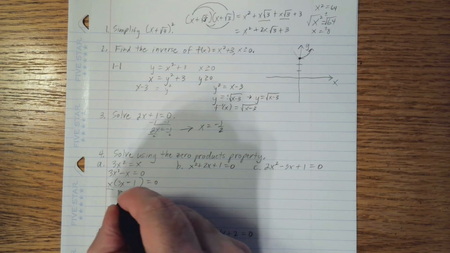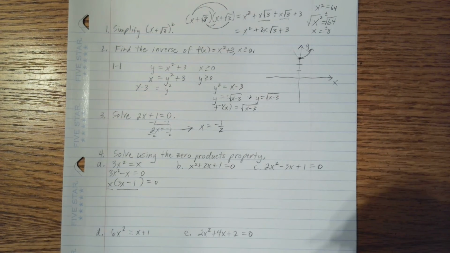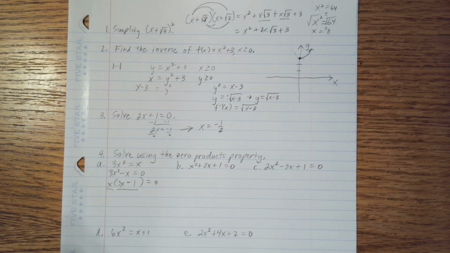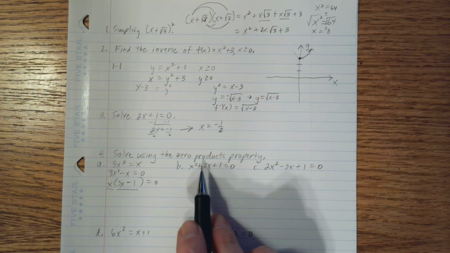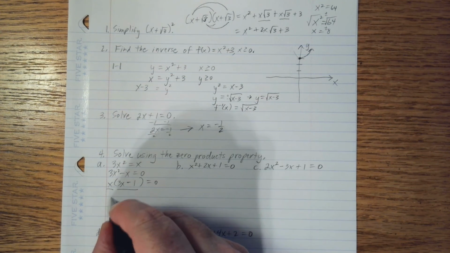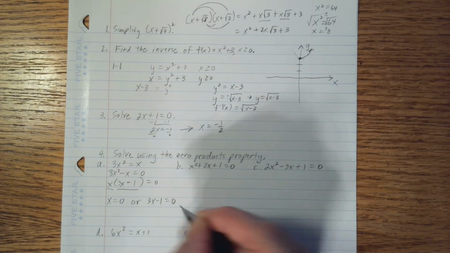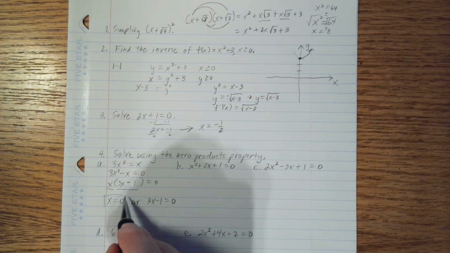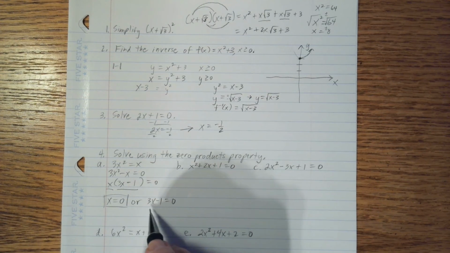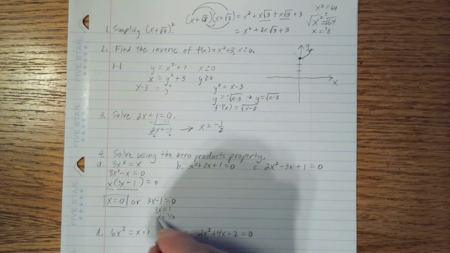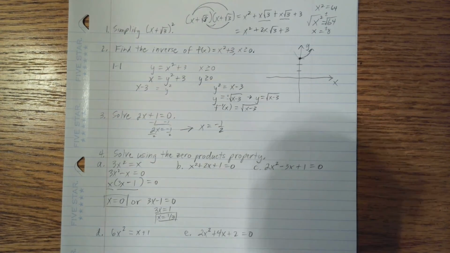And so now we have a product of two numbers that's equal to 0. Well, anytime two numbers multiply to 0, one of the two numbers must be 0. That's what we mean by the zero product property. So either x is 0 or 3x minus 1 is 0. So notice we already have one of our solutions here. And then now we have a linear equation that we can solve. Let's add 1 to both sides and divide by 3, and we get 1/3. And that's our other solution.